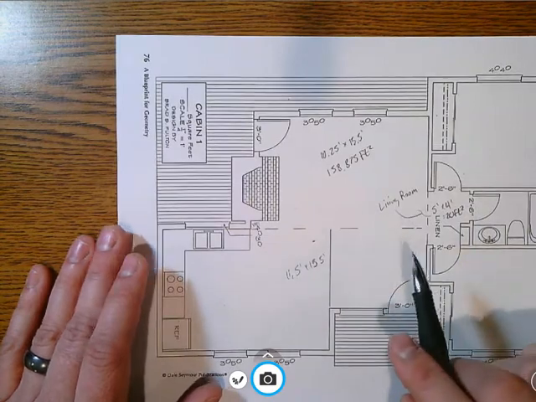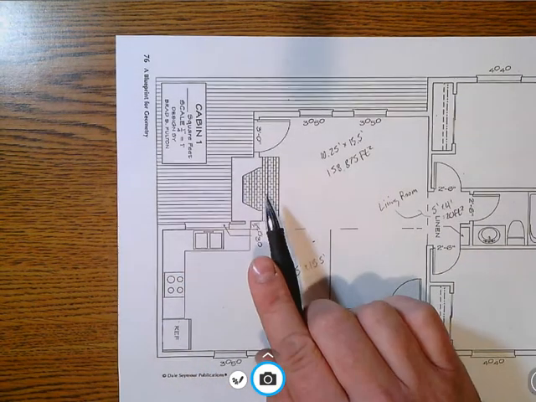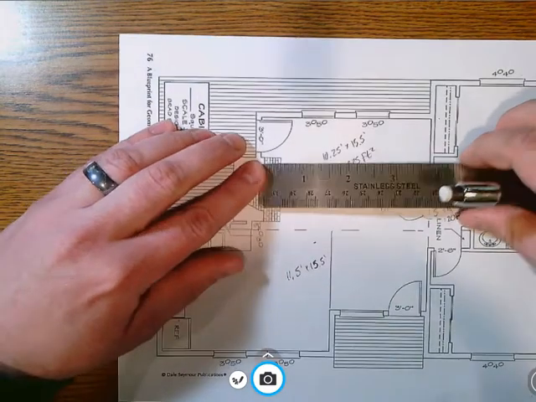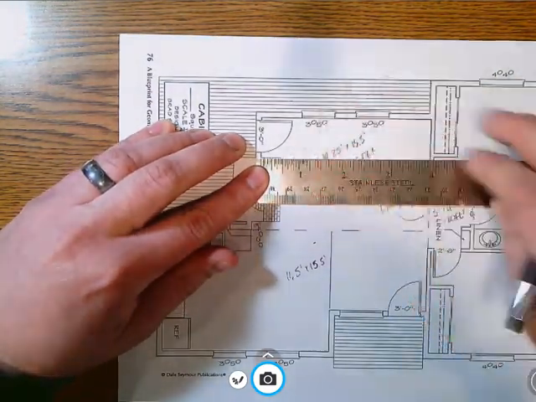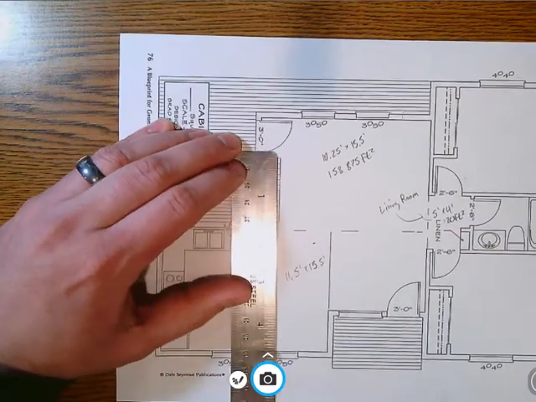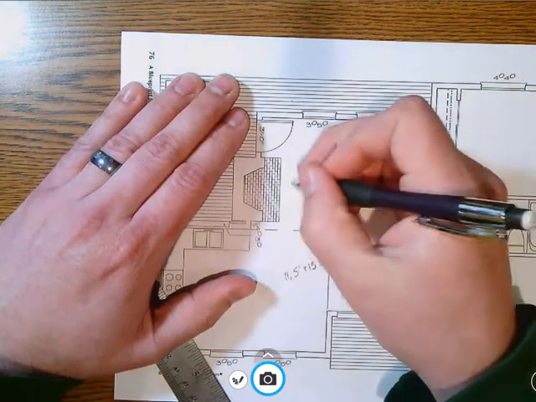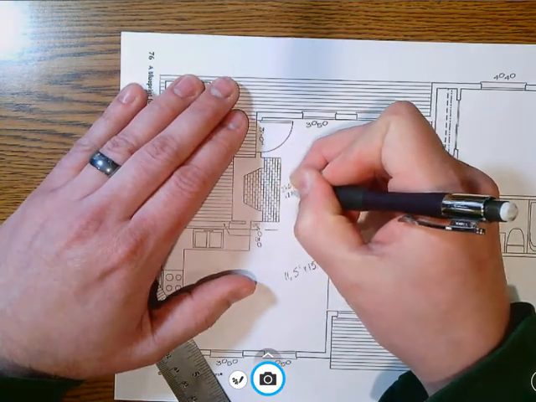So we have these square footages, and one thing I want to point out is that we don't need carpet or anything underneath where the fireplace is. So I'm just going to subtract this from whatever number we have. So we've got 2 feet by, we'll say that's 6 feet. So 2 feet by 6 feet, and this will be 12 square feet.